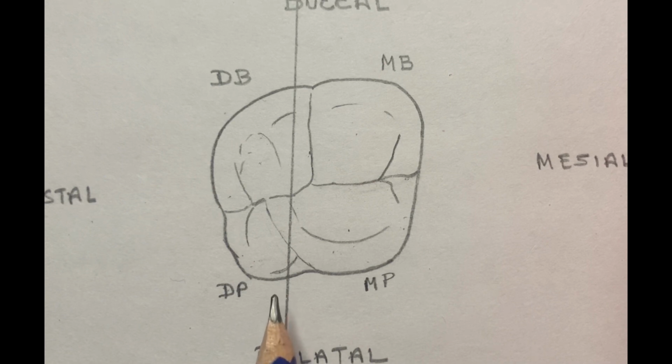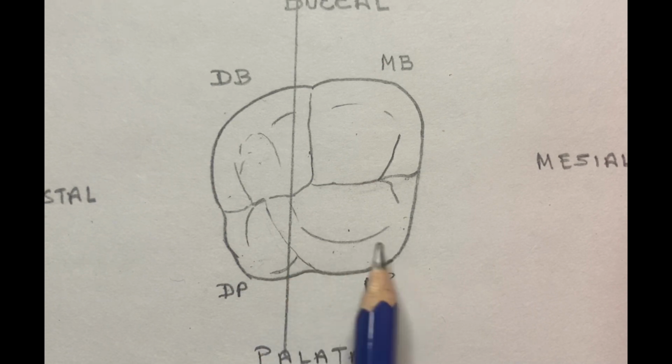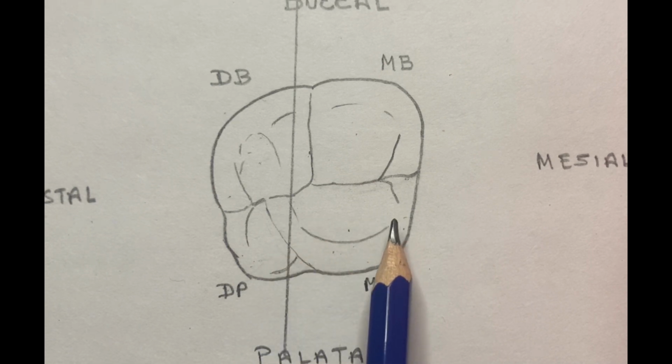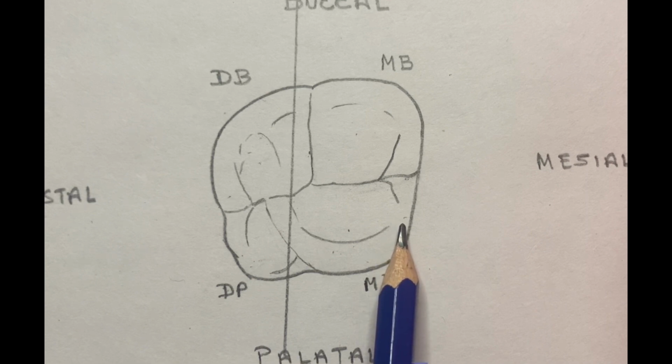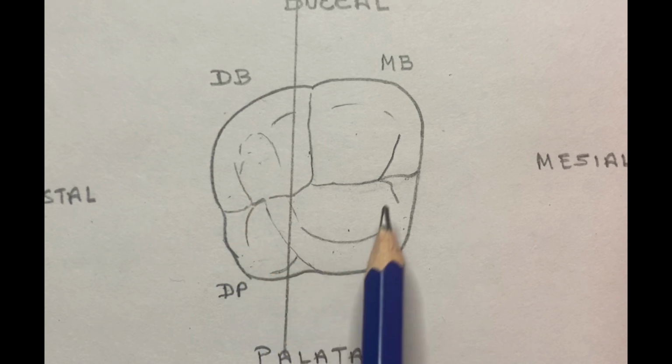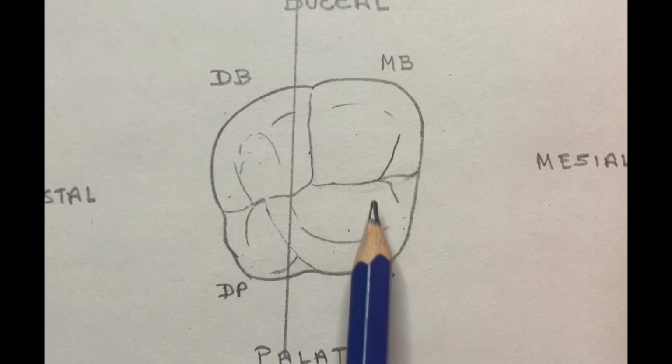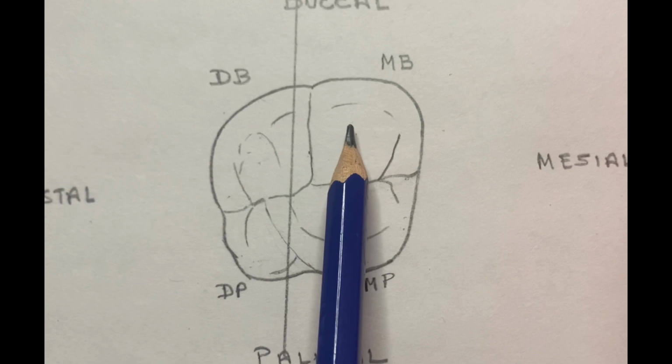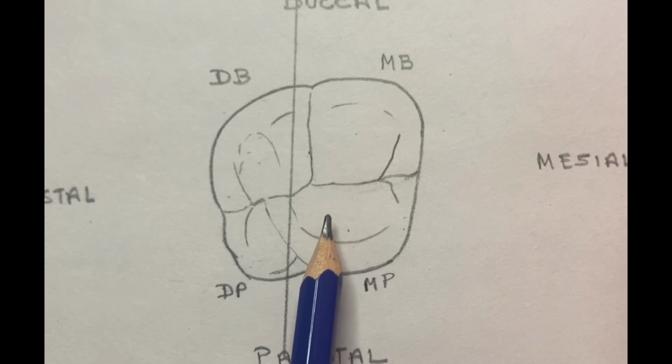The access cavity is made in the mesial 2/3 of the tooth. And when we make the access cavity, we keep in mind that we do not disturb the oblique ridge, the mesial marginal ridge, and the mesiobuccal cusp tip. Now the shape of the access cavity, it follows the shape of the pulp chamber.